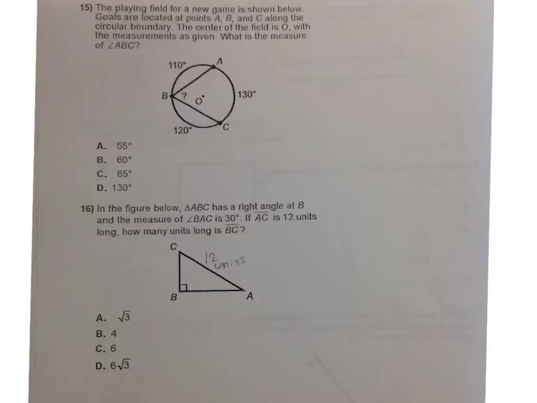Alright, 15. The playing field for our new game is shown below. Goals are located at points A, B, and C along the circular boundary. The center of the field is O. Where the measurements are given, what is the measure of angle ABC? So you're looking for angle ABC. A, 55 degrees, B, 60 degrees, C, 65 degrees, or D, 130 degrees.